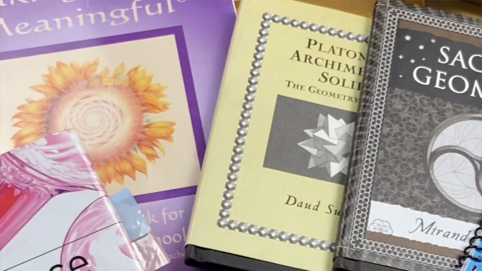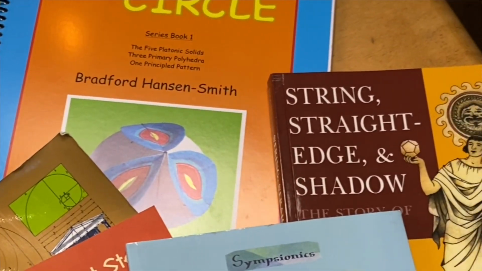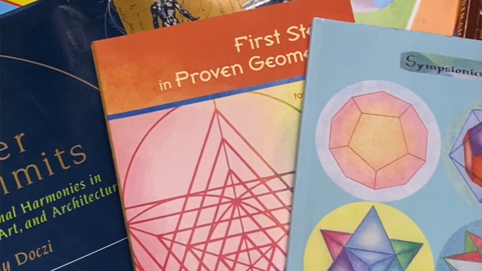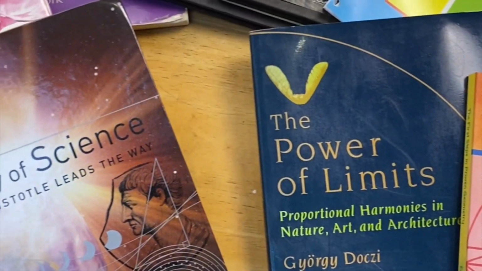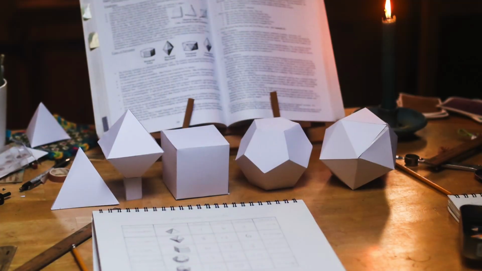Today I'm going to go over some books and resources that I'm using for our G8 geometry block, and also I'm going to give you suggestions and books that you might use that we're not using.